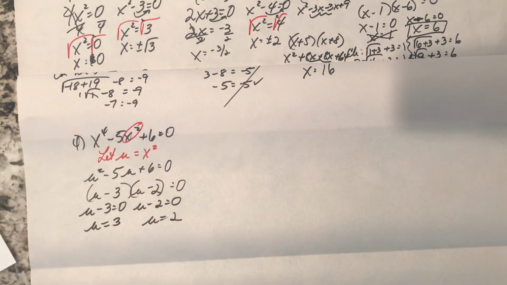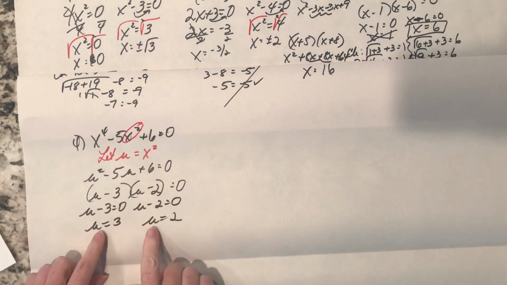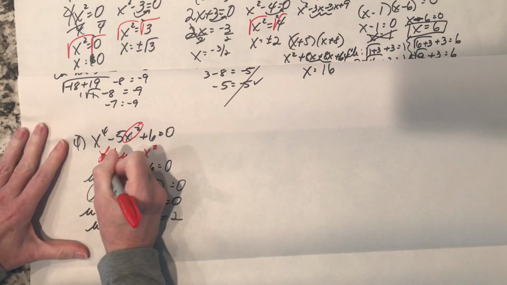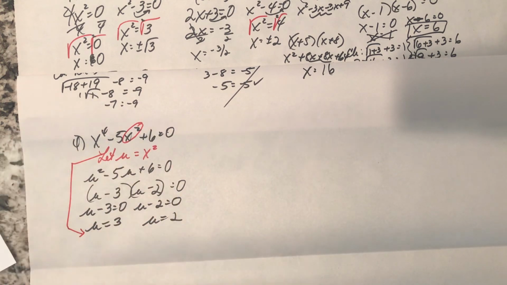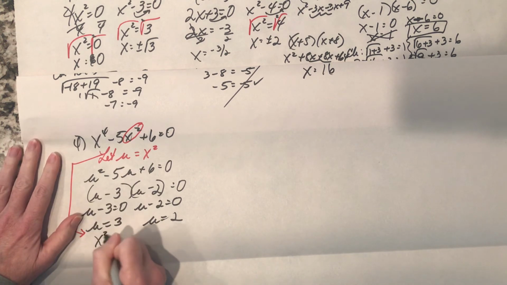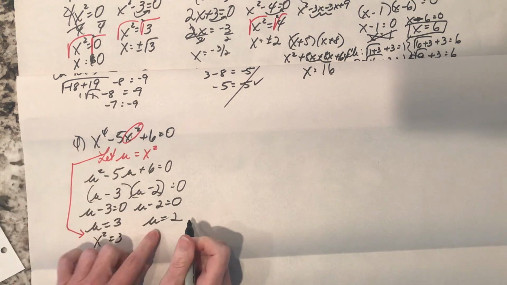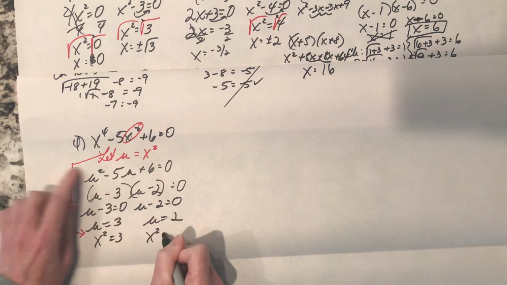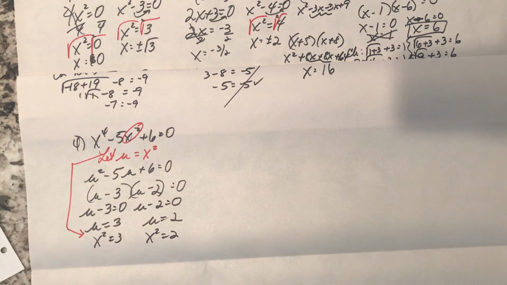Okay, this is where I don't want you to stop. The answers are not 3 and 2, because this question is not about mu's, it's about x's. So we're going to have to go back in and resubstitute. In place of mu, put what we substituted there, x squared. In place of mu, resubstitute. Now we're back where we were on 1 and 2 up there.